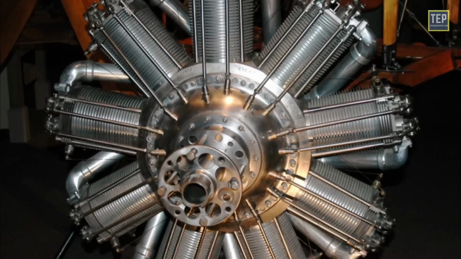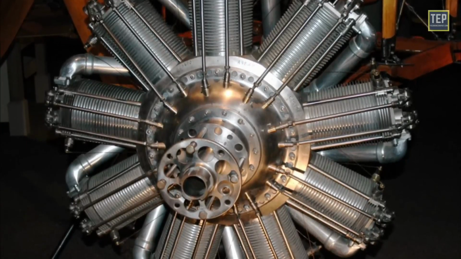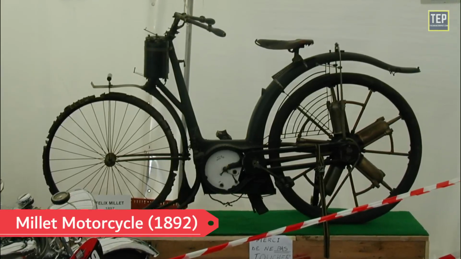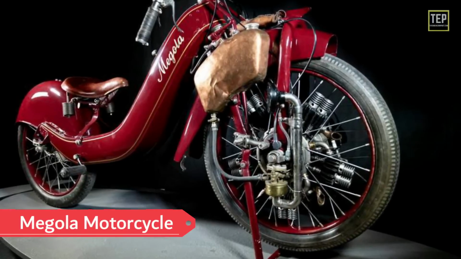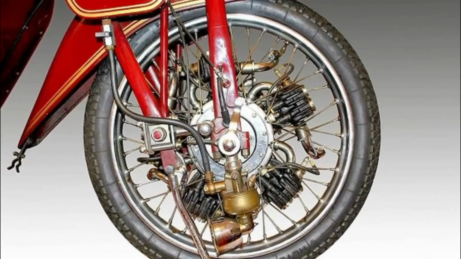Although rotary engines were mostly used in aircraft, a few cars and motorcycles were built with rotary engines. Perhaps the first was the Millet motorcycle of 1892. Megola is a famous motorcycle, winning many races, which had a rotary engine inside the front wheel.